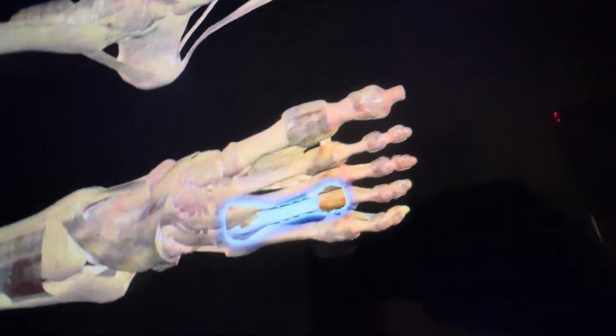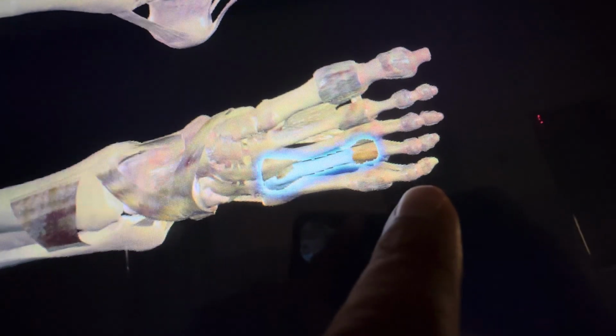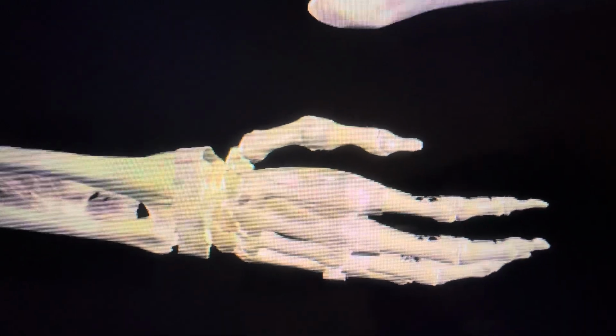Big toe is labeled 1, pinky toe is labeled 5. Your thumb up here in the upper extremity is labeled digit number 1, and your pinky in the upper extremity is digit number 5. And last but not least, here in the lower extremity, sorry to be bopping around like that, that is your heel bone, also known as your calcaneus.